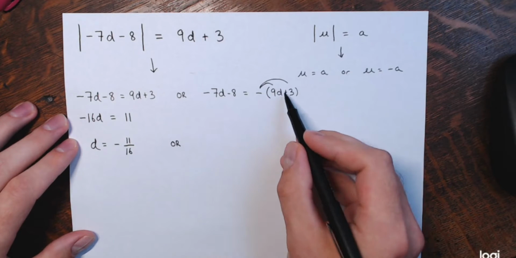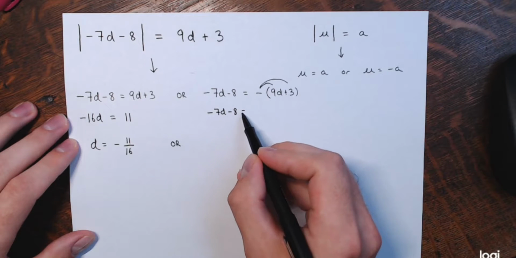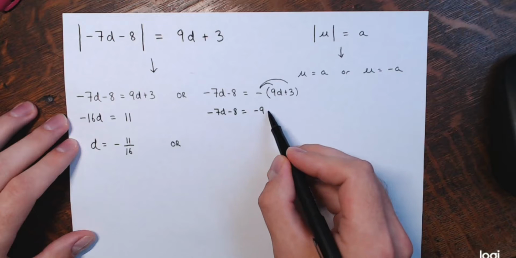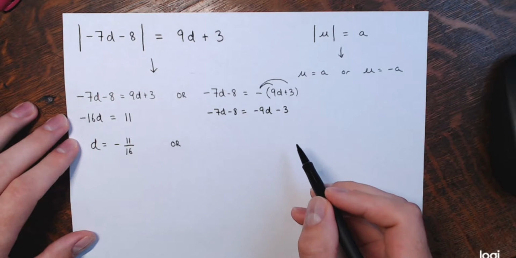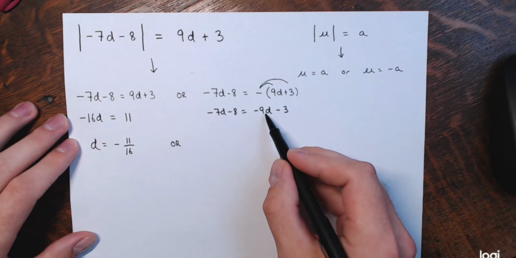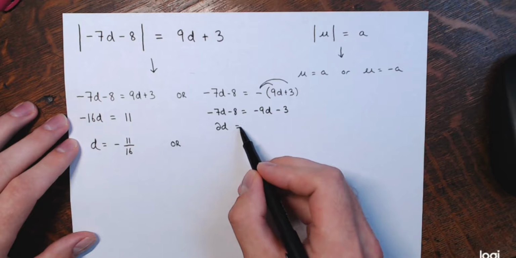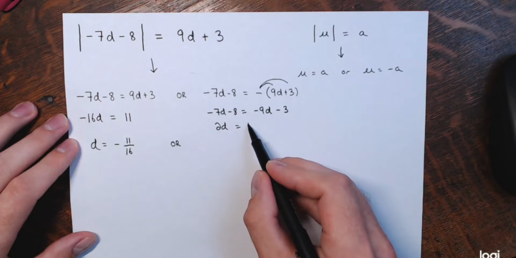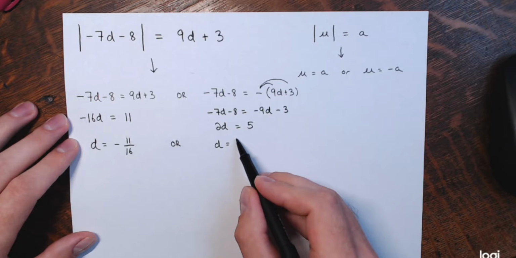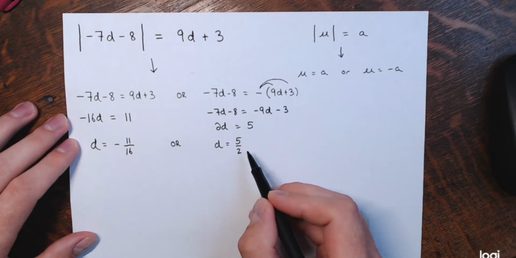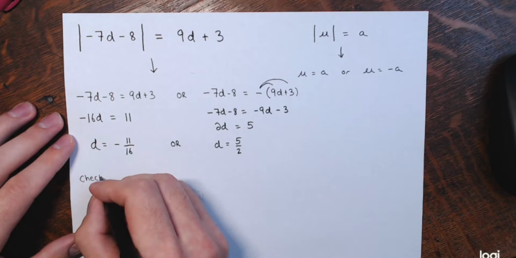Or, then here, after distributing the -1, we'd have -7d minus 8 equals -9d minus 3. That's the opposite of 9d plus 3. I would then add 9d, giving me 2d on the left, add 8 to give me 5 on the right, then divide by 2. So d is 5/2 for that equation. But now we must check our solutions.